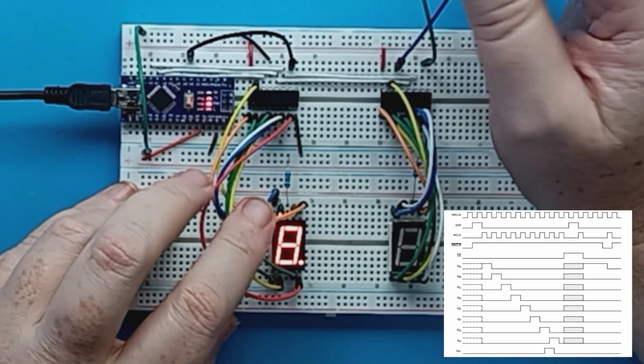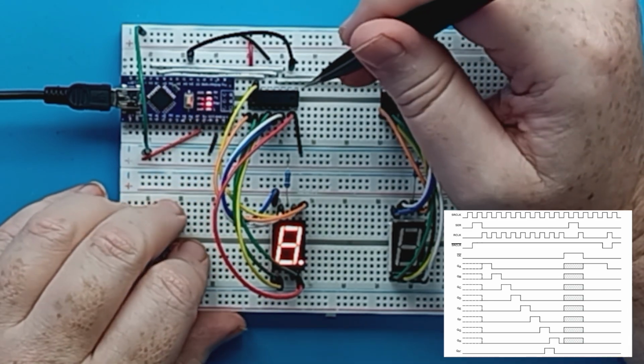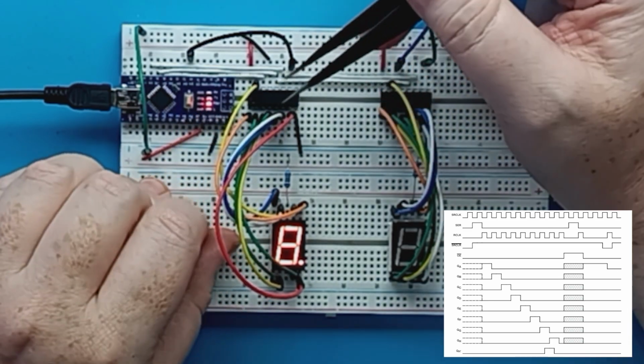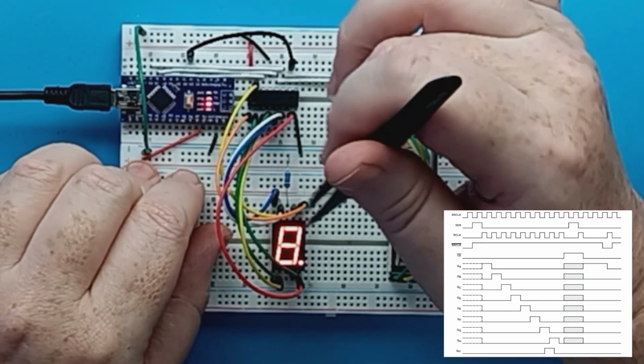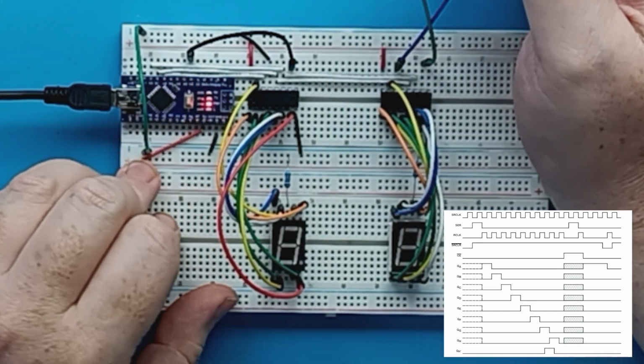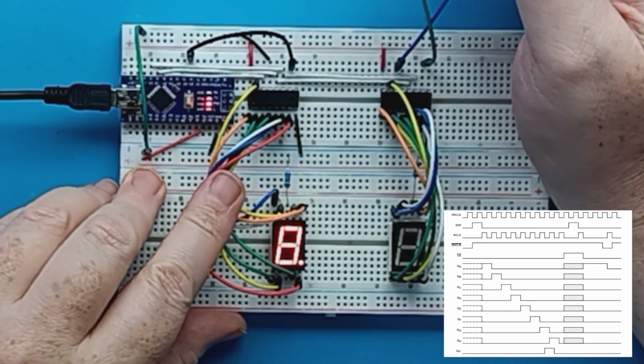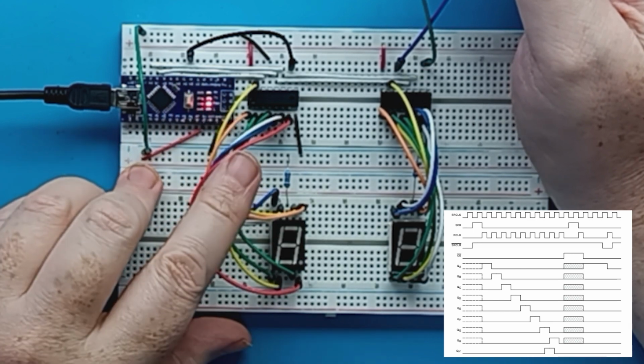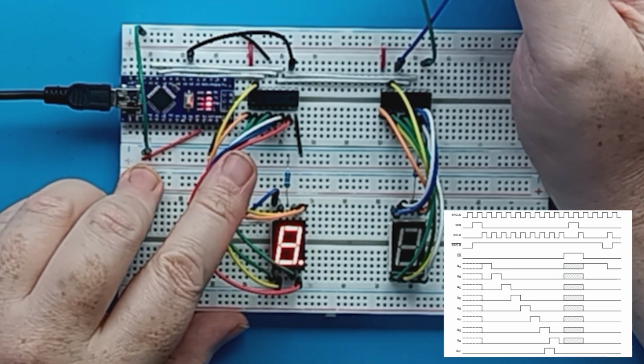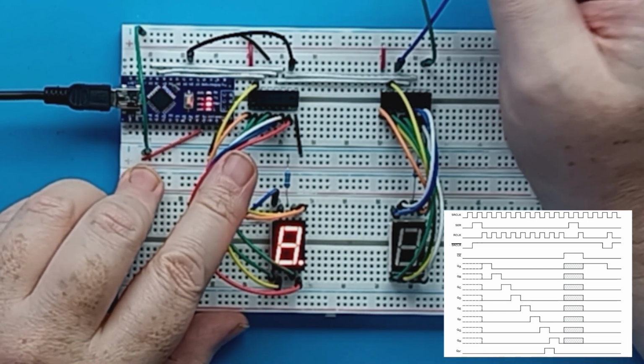All I've got loaded at the moment is a simple sketch which basically clears the memory and then lights all of the LED outputs. So very clearly, it very simply works.